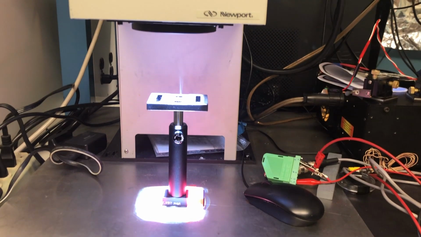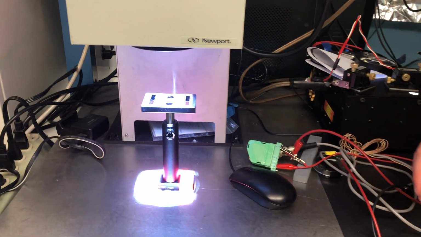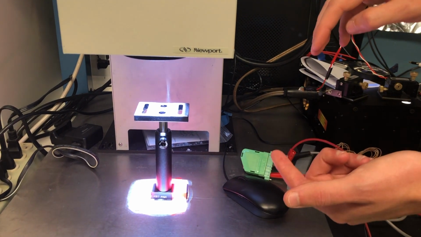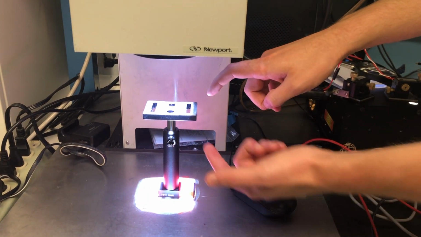This one's nice. The light comes from the top down. So if you need a probe on the back of your cell and on the front, this is nice because you can get a probe here on the bottom and the top.